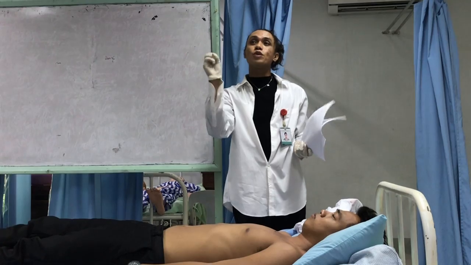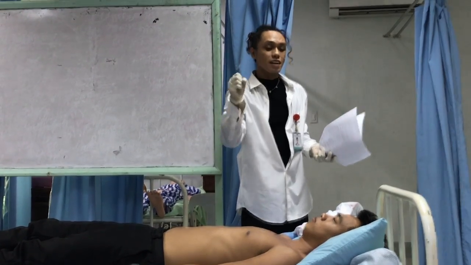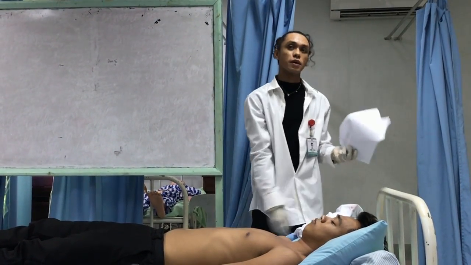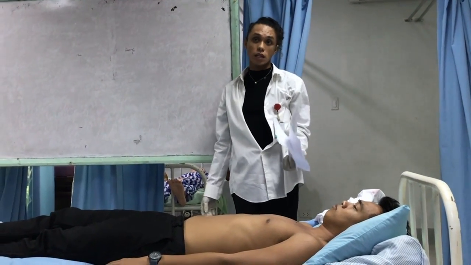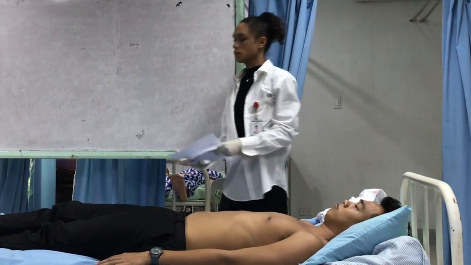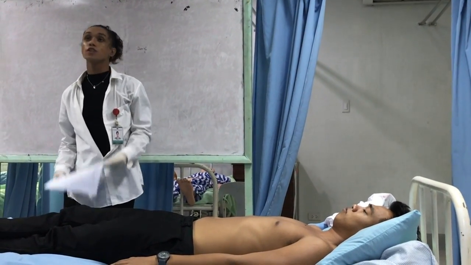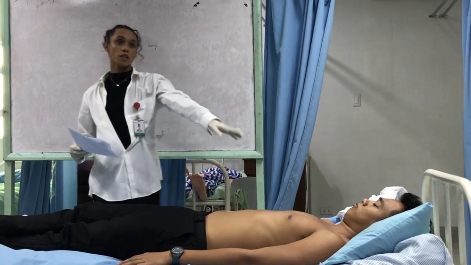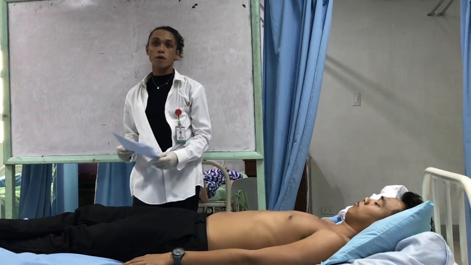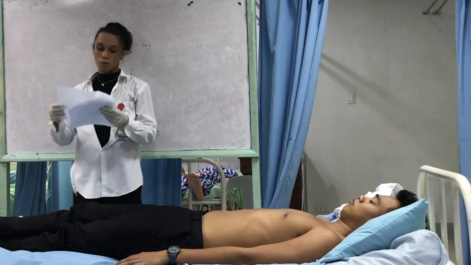Ibig sabihin, yun yung dami ng blood na pinoproduce or napapump ng heart nyo going to the upper extremity. Okay? Did you get it? Hindi nyo yun magagawa. Hindi ko ipapagawa yun. Kasi you need a bed, a proper bed to look in. Basta alam nyo lang kung paano gawin.